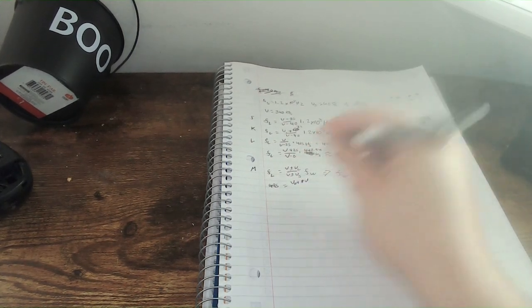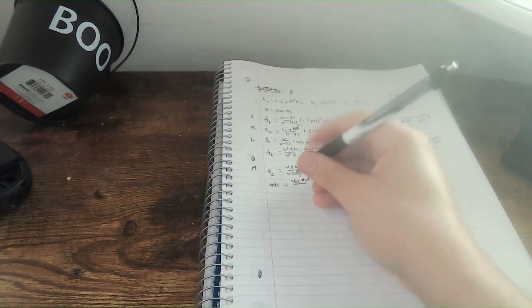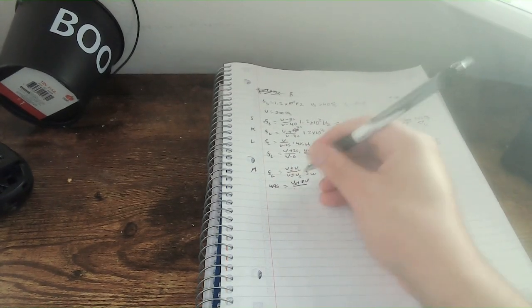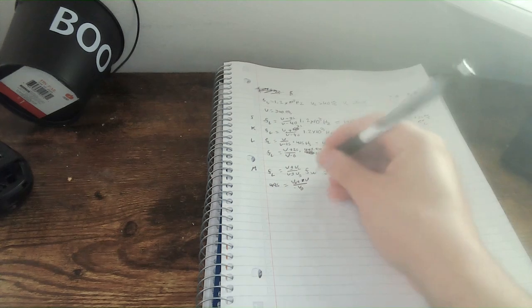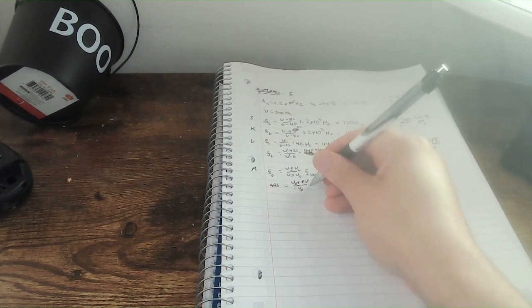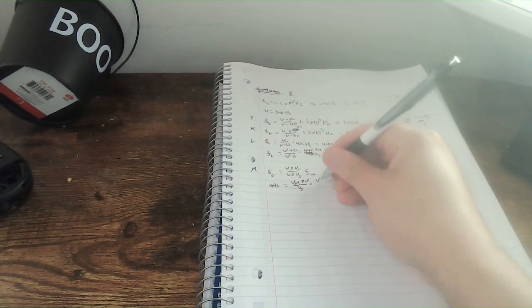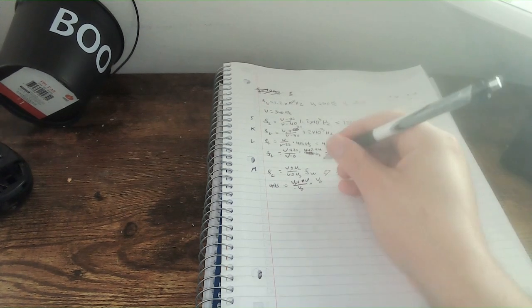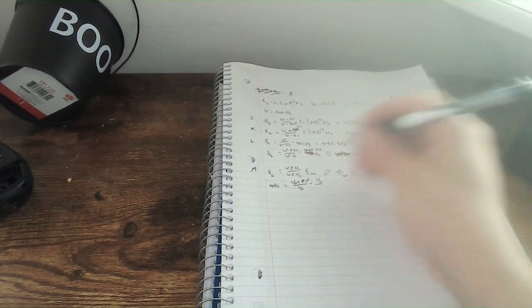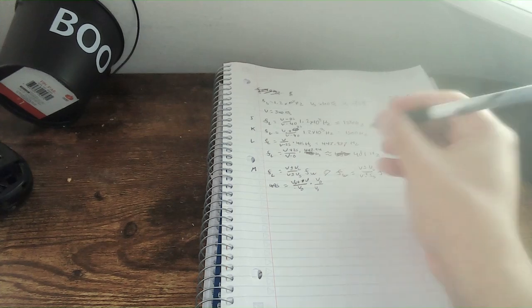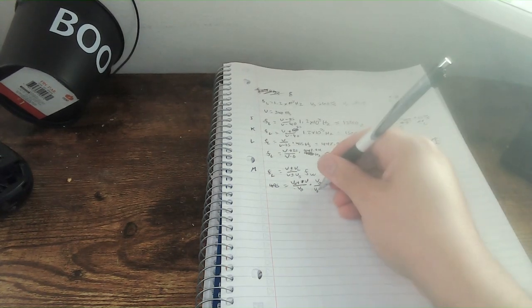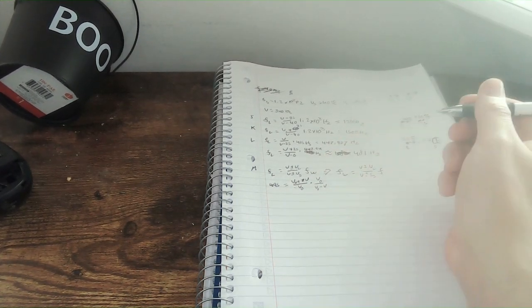I'll put a naught in front of the speed of sound, so it's a little bit simpler to read. It'll be V naught times V naught divided by V naught minus V.